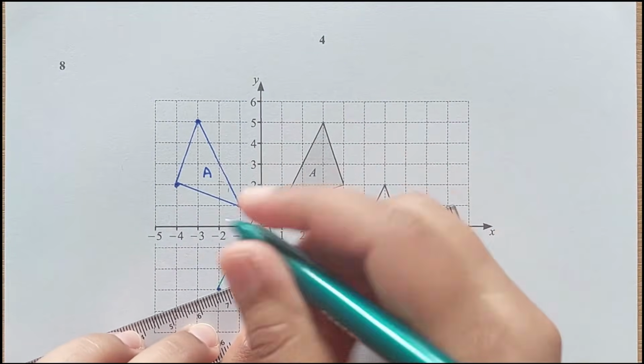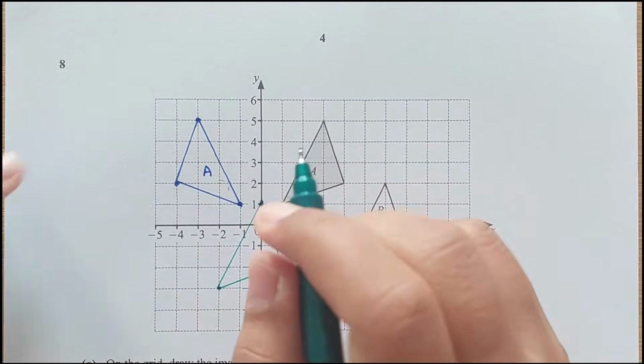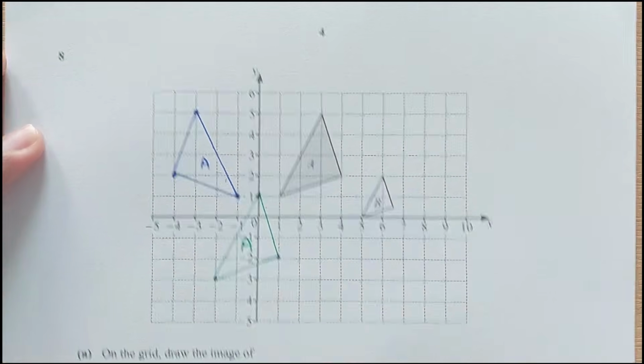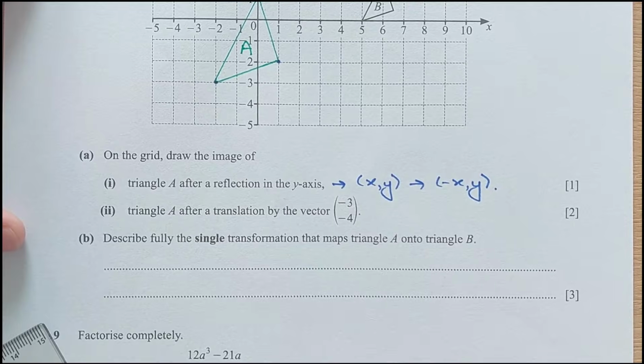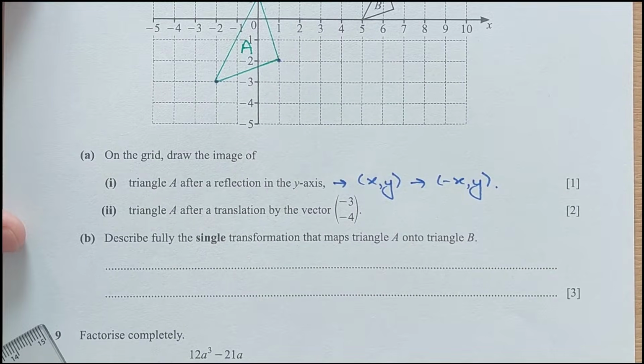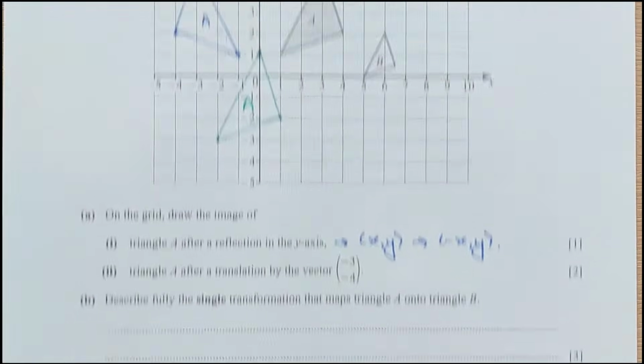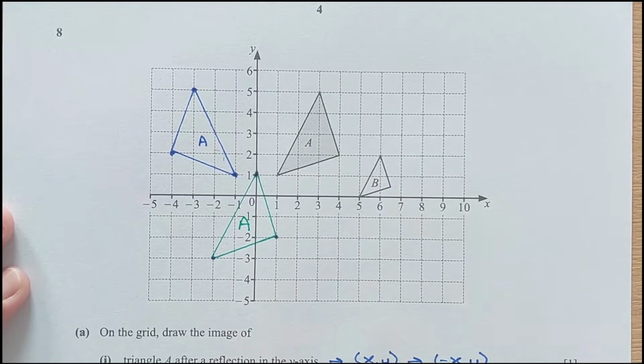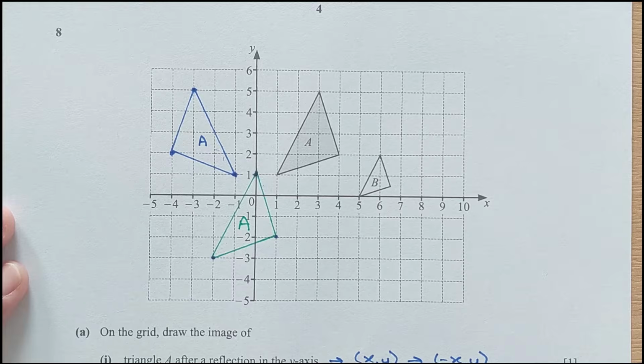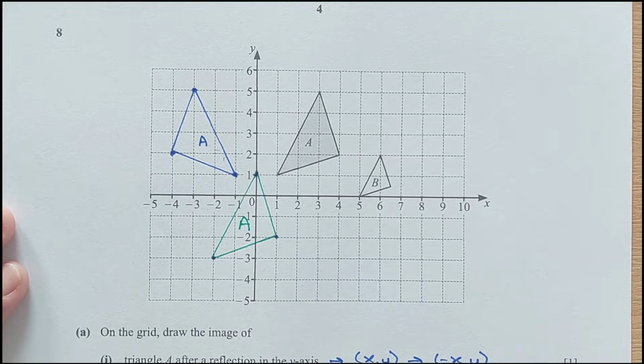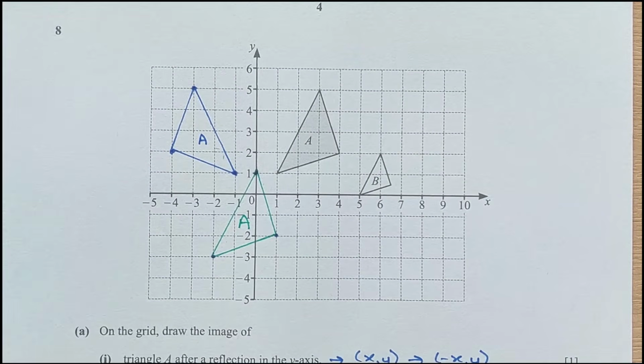So this is the shape of the triangle now. Now for part B, describe fully the single transformation that maps triangle A onto triangle B. Okay, so you can see A to B. This is an enlargement, and we have to find the scale factor and the center of enlargement, right? So let me find the scale factor first.